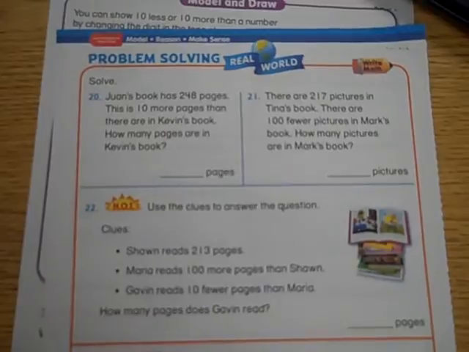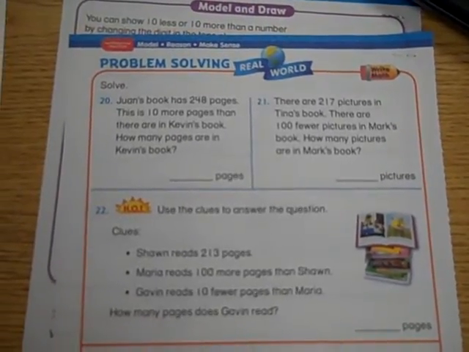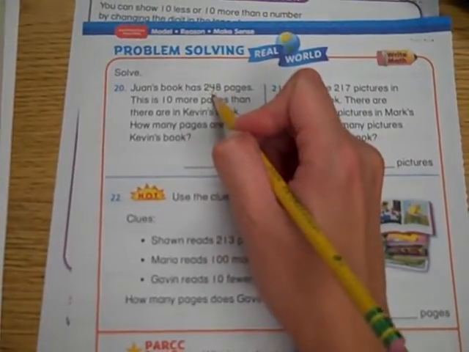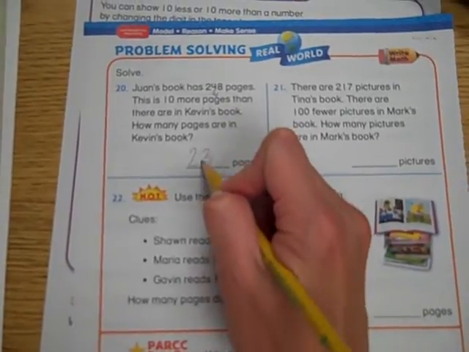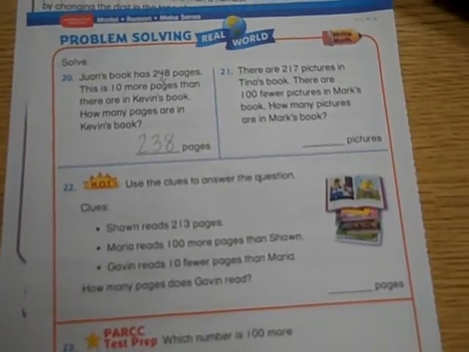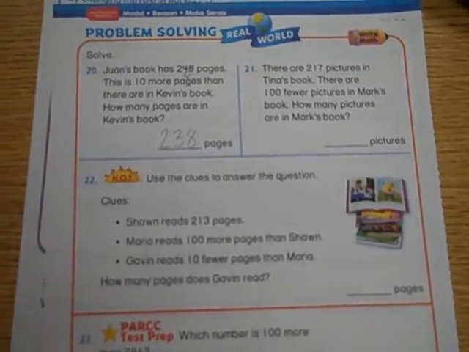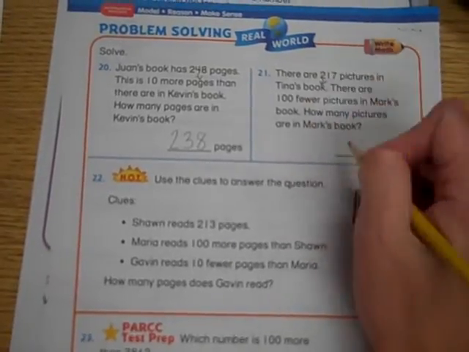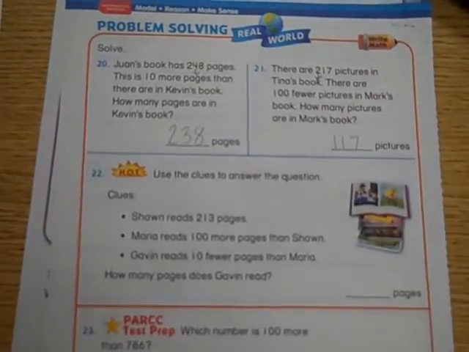Juan's book has 248 pages. This is 10 more pages than there are in Kevin's book. How many pages are in Kevin's book? Well, we know 248 is 10 more than what Kevin has. Then we have to figure out what 10 less would be. So we draw our arrow going down, and it would be 238 pages. There are 217 pictures in Tina's book. There are 100 fewer pictures in Mark's book. How many pictures are in Mark's book? Well, we need to go 100 fewer, which means we need to take our 100 spot and go down one, which means Mark's book has 117 pictures.